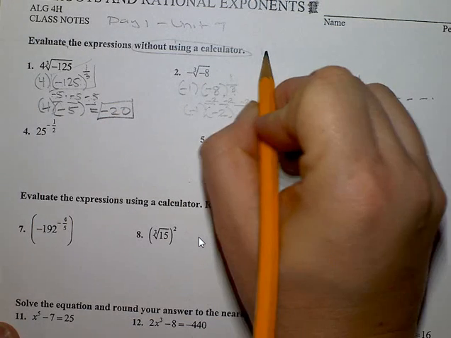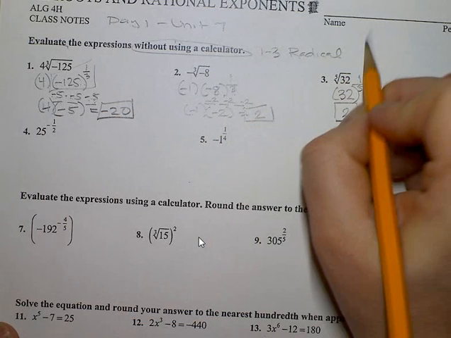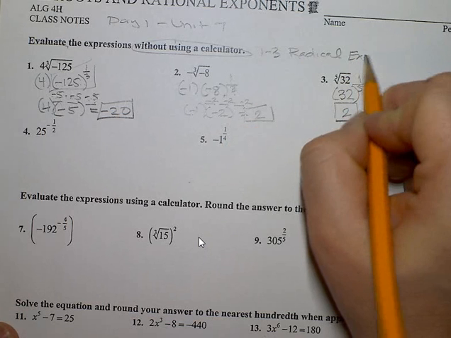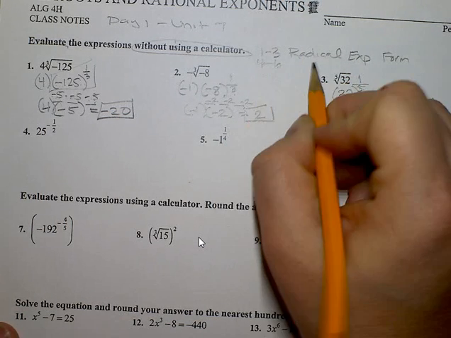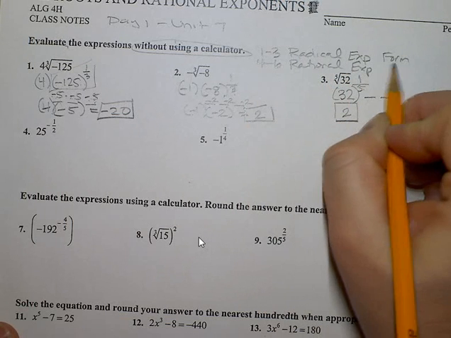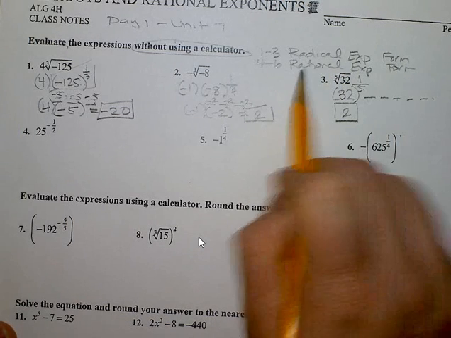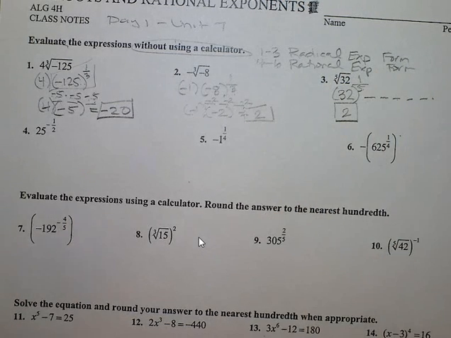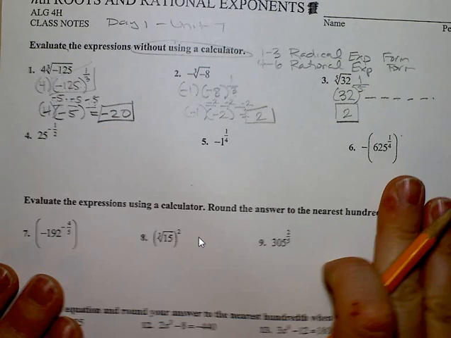1 through 3 is radical form, considered radical exponent form. 4 through 6 is considered rational exponent form. Some books or some teachers refer to it as fractional exponent form. Same thing.